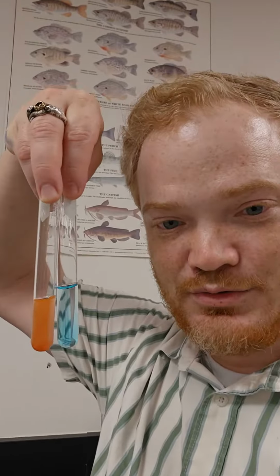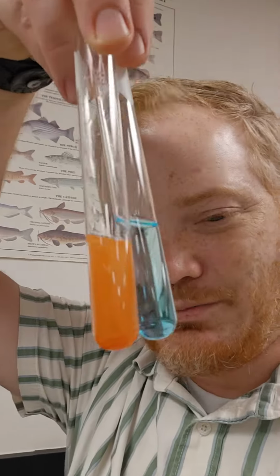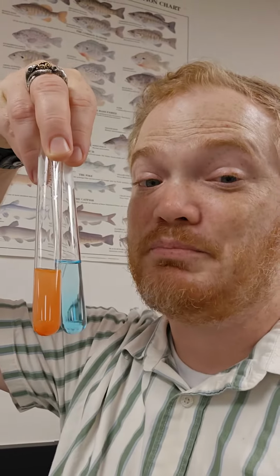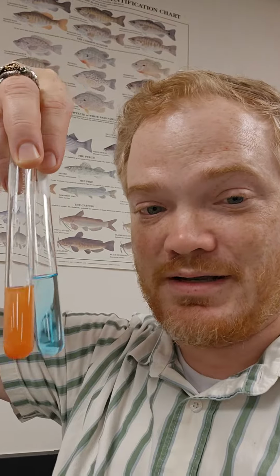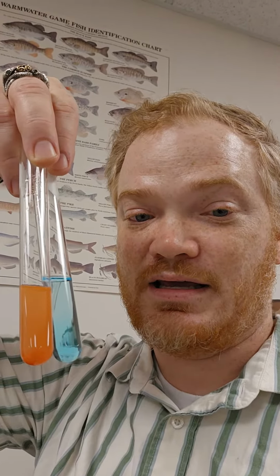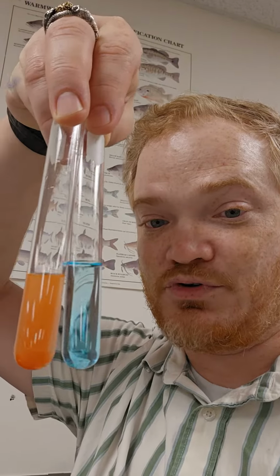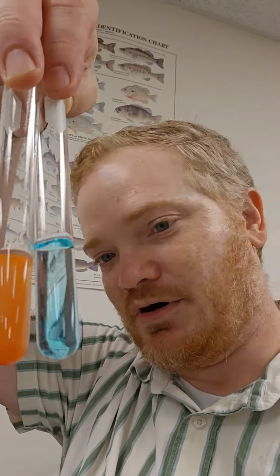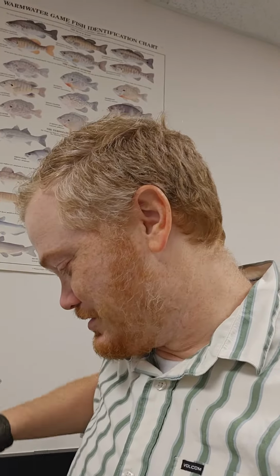First, I have these two. That nice light blue color is very characteristic of a Benedict's reaction. Benedict's is looking for simple sugars like glucose. What you would expect to see is a negative for simple sugars being that light blue, and that darker orange being a strong positive for the presence of simple sugars. If it was a weak reaction, like small amounts of simple sugars, it'd be more of a green color. But that orange, oh man, lots of simple sugars.